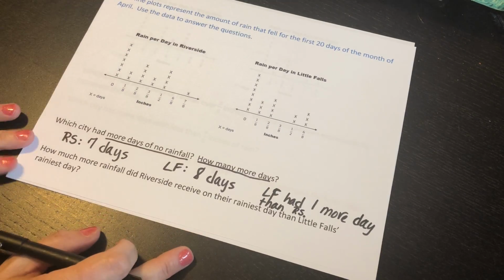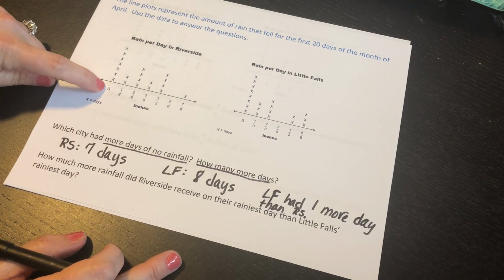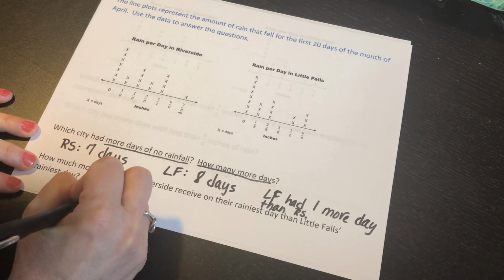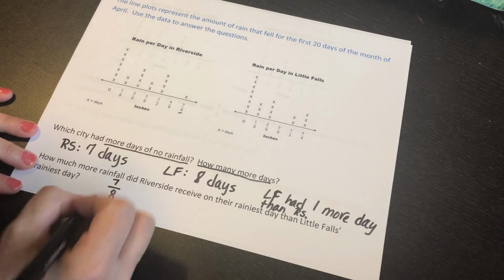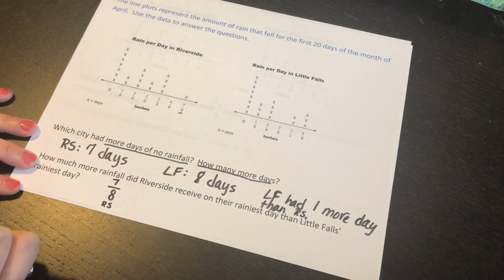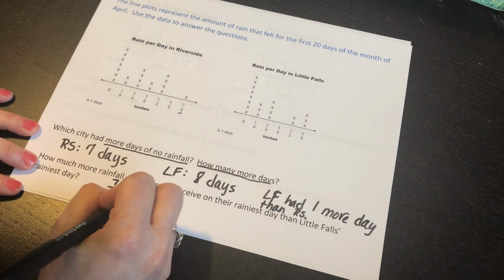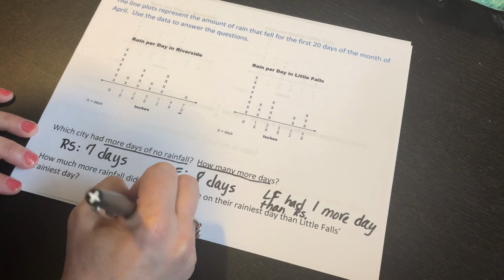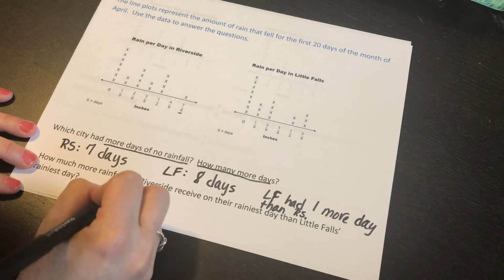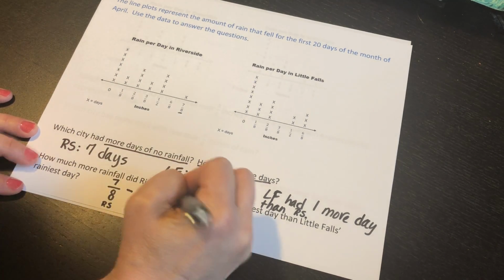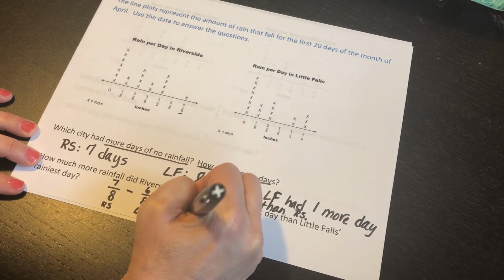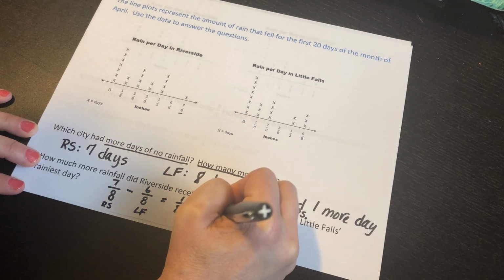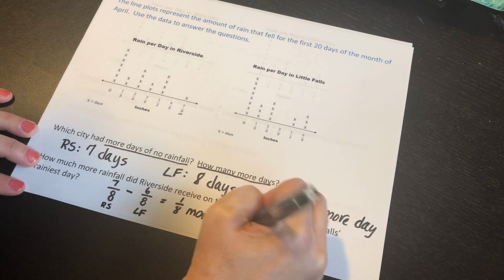Then Riverside. All right, how much more rainfall did Riverside receive on their rainiest day than Little Falls' rainiest day? Well, the rainiest day is the opposite of no rain. So 7/8 is the greatest amount of rain that Riverside had, and 6/8 is the greatest amount of rain that Little Falls had. And it says how much more, so I subtract, and it's 1/8 of an inch more for Riverside.